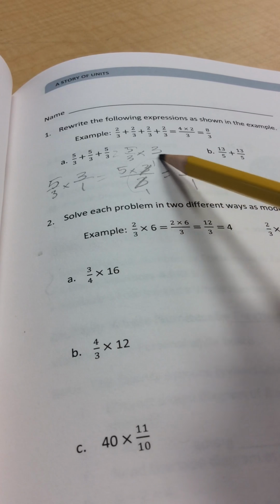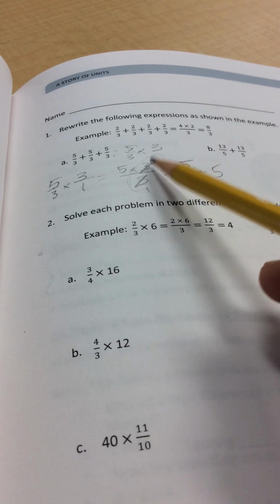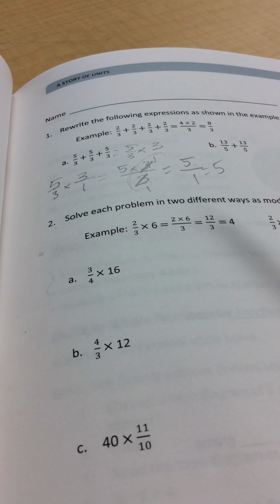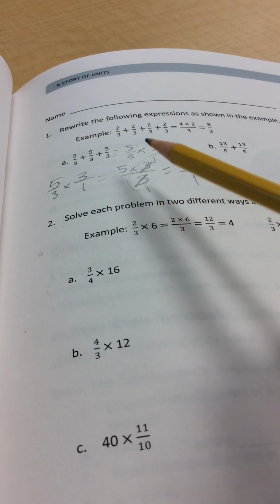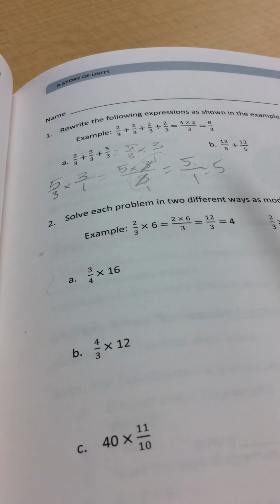Some students are still having a hard time seeing this simplifying through here. And they're kind of asking that question, well, why would we have to do that? Can't we just simplify afterwards? And the answer to that is that our numbers get much larger, and so they're going to need to know how to simplify before they start multiplying 5 times 82, and then so on.